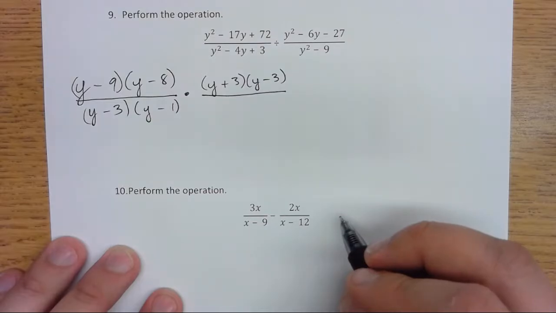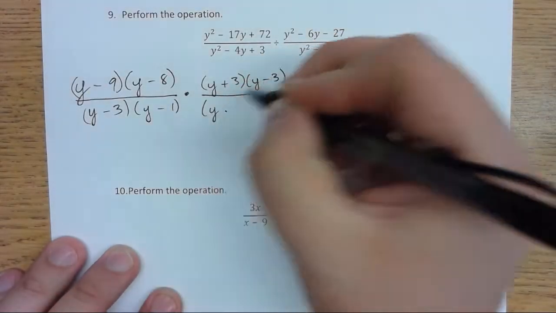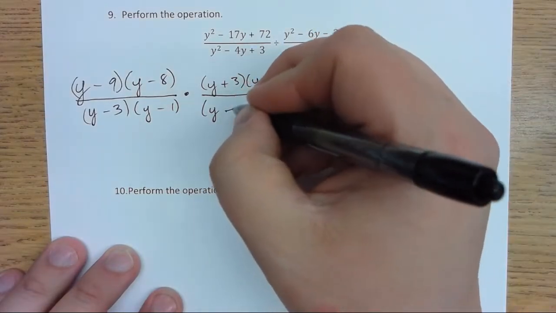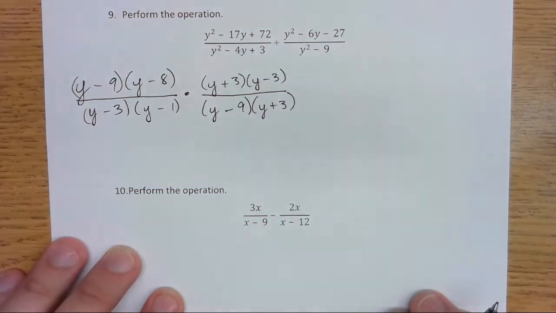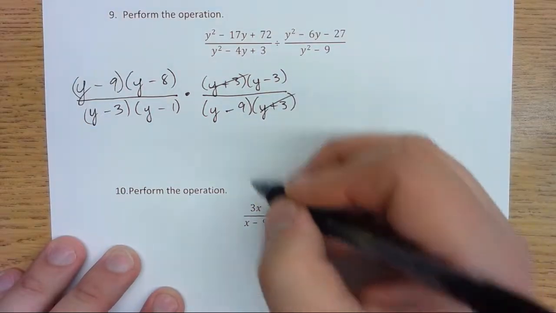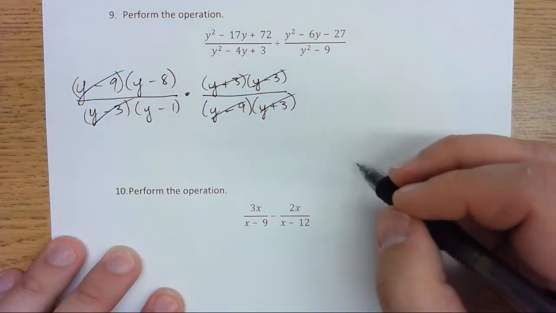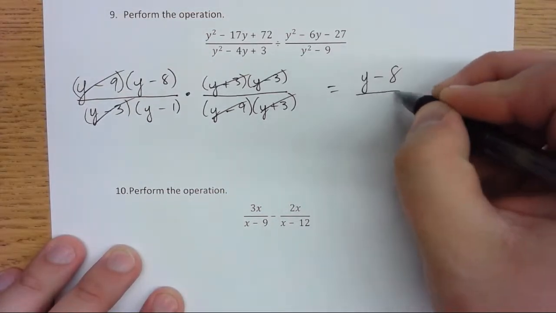And the top, which is now my denominator, factors into y, let me think about that one for a sec. Oh yeah, minus 9 and y plus 3. Okay, there are some factors that cancel here. That one cancels that one, that one cancels that one, and that one cancels that one. So I am left with y minus 8 over y minus 1.